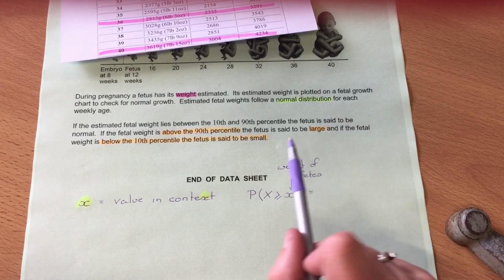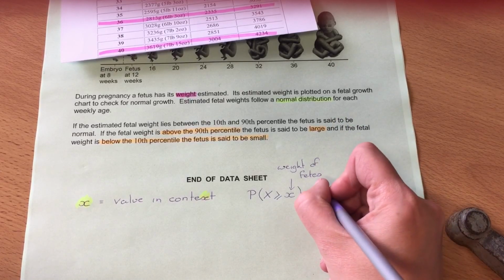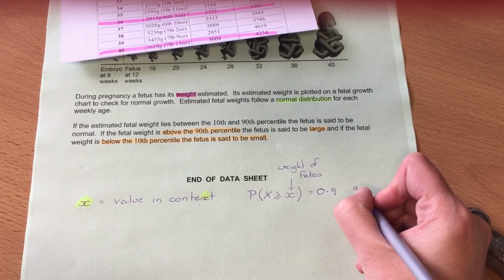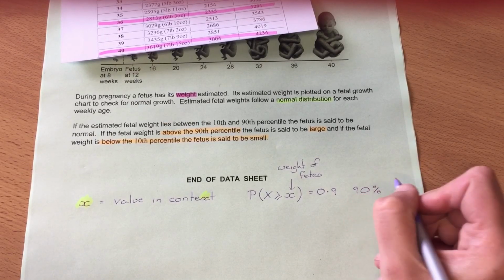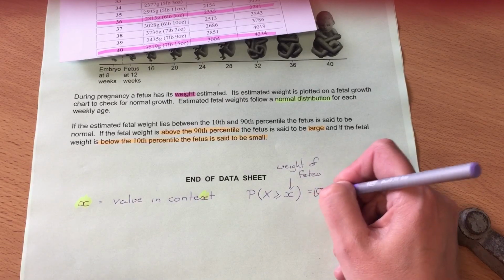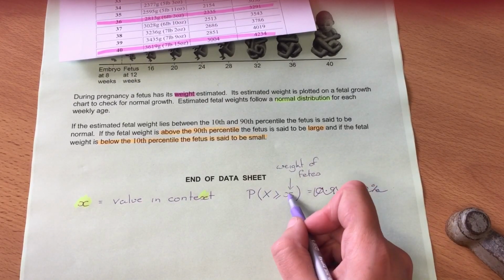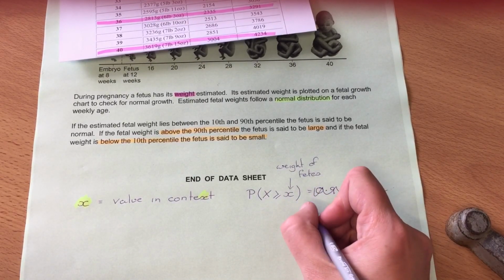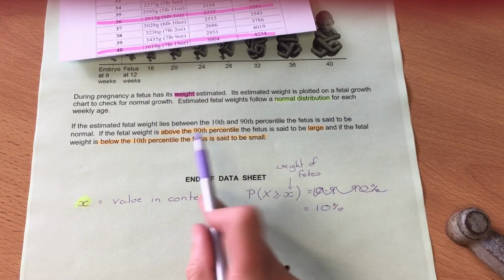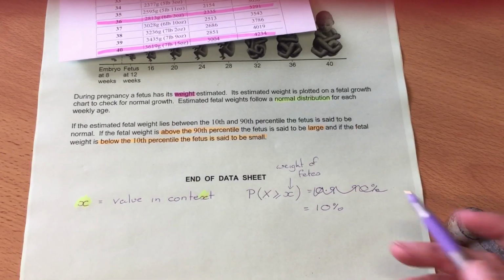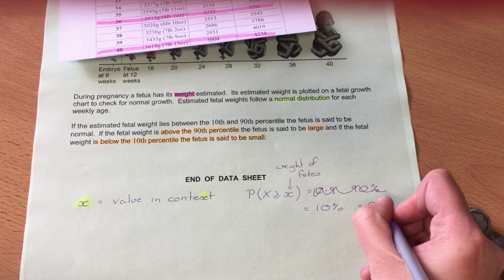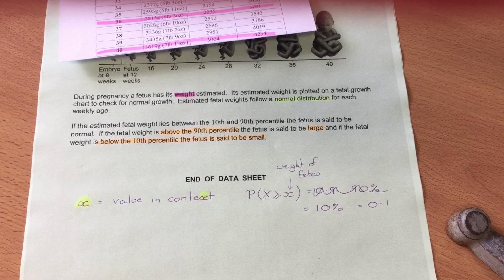So for a large baby, the probability is going to be 10% because it wants the top 10%, 90th percentile. So that's going to give us a probability of 0.1.